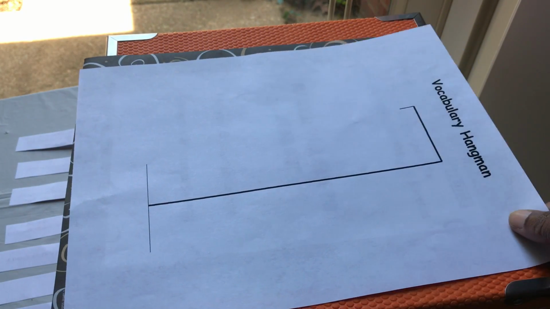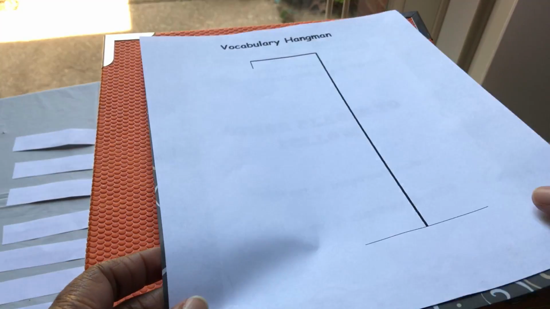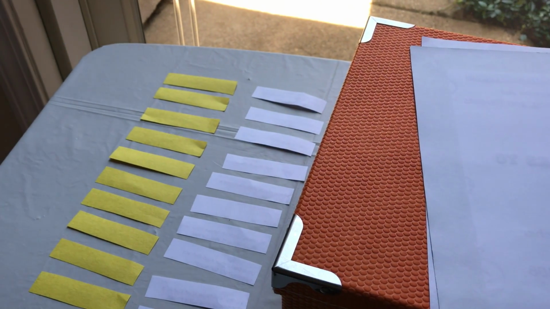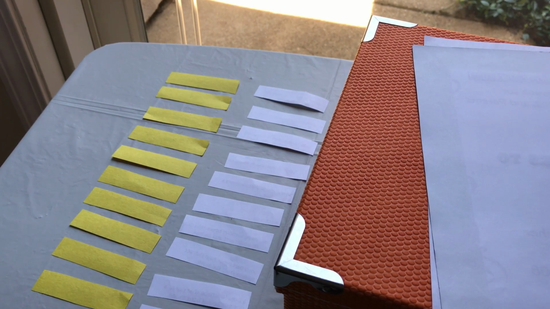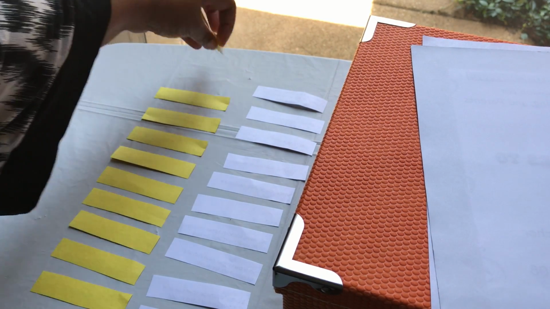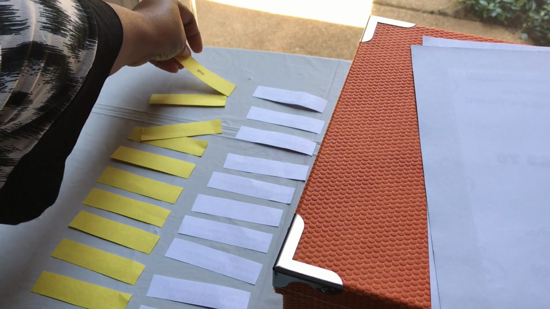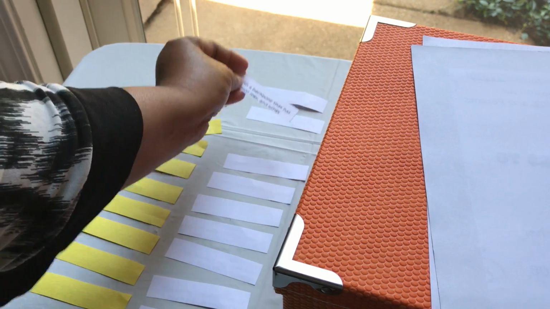Actually, we're going to do the matching game next, where I would have the children play a matching game. I would have the vocabulary words on one side, and then I would have their meanings on another side.